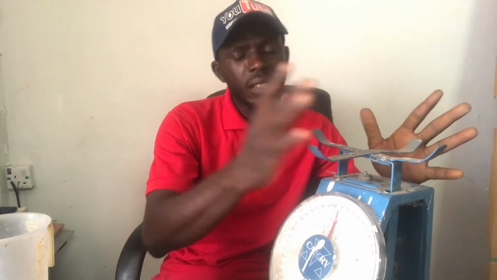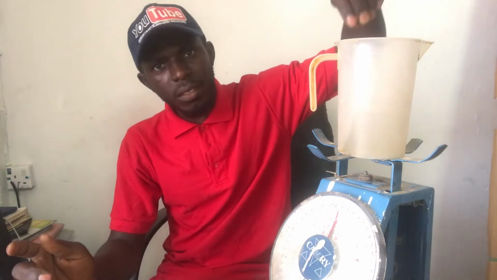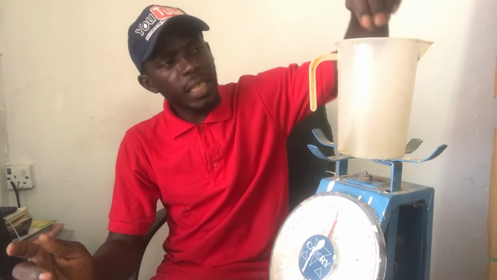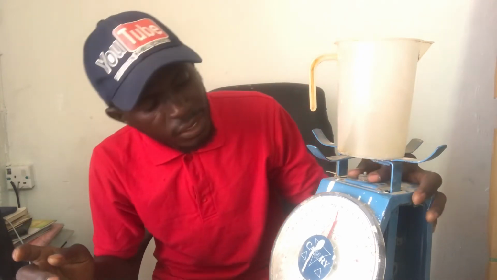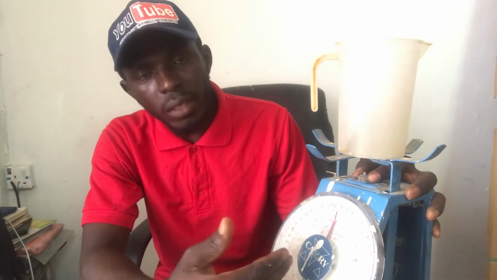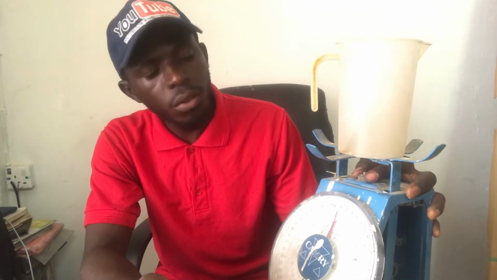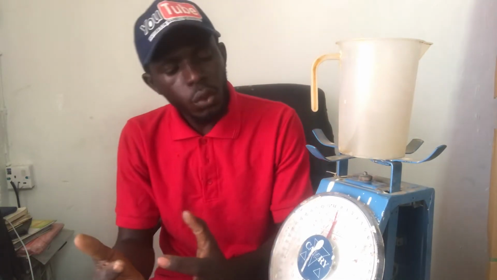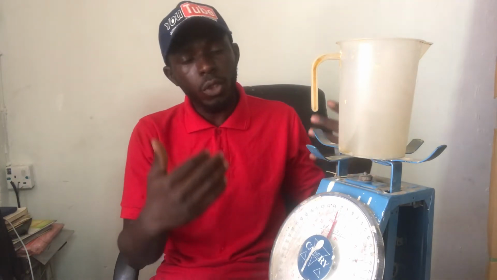You first place the empty bucket, something like this, the empty bucket you'll be putting your titanium dioxide in. You first place it here on it, then you set this back to 0, because when the bucket is placed on the scale, it also increases the weight of what you are adding on the scale. So you have to set it back to 0. This is what will give you the fundamentals of your measurement.